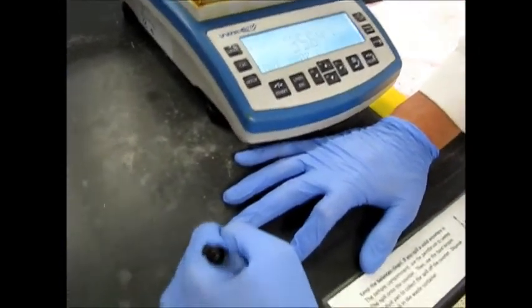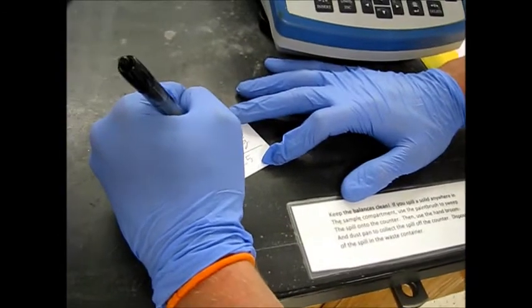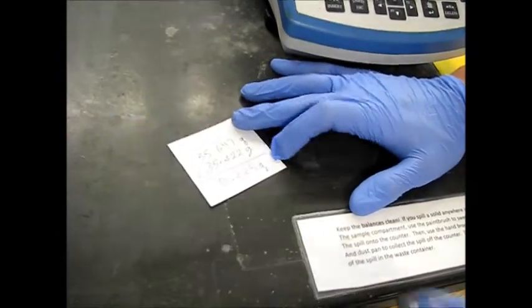So we'll get 225 milligrams. So just over 225 milligrams.